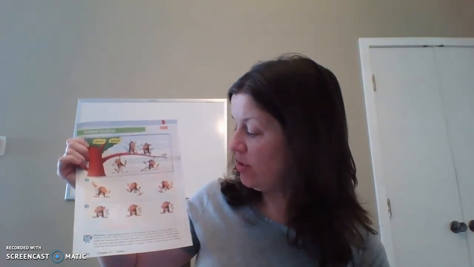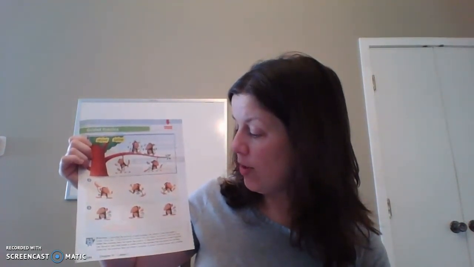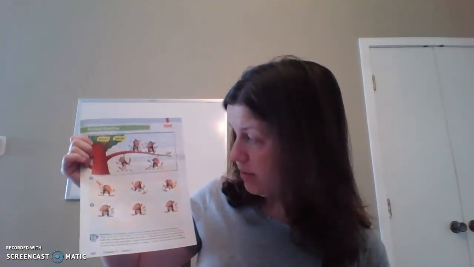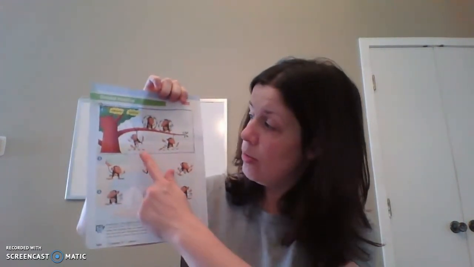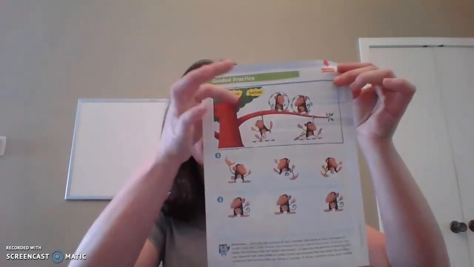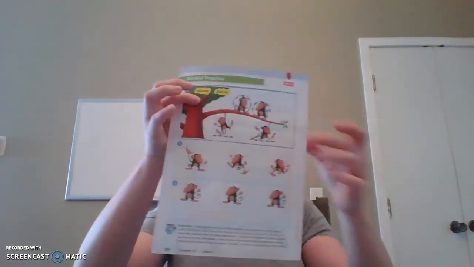So this is what our directions are. Describe the positions of each monkey. Use above or over and below or under. Trace the circles around the monkeys that are above the branch. So let's trace our circles above our two monkeys because they are above or over the branch. And then we're going to trace the lines under the monkeys that are under the branch. So we have two lines that we're going to trace because those two monkeys are under the branch. Okay, so we have our circles for over, underline for under.